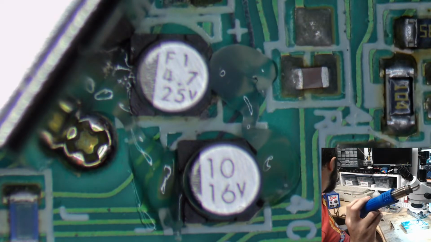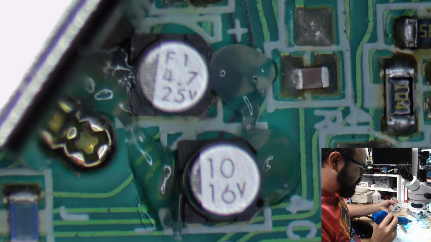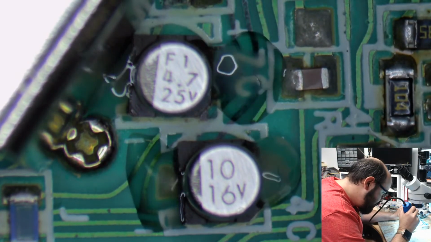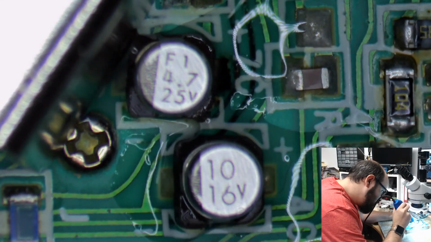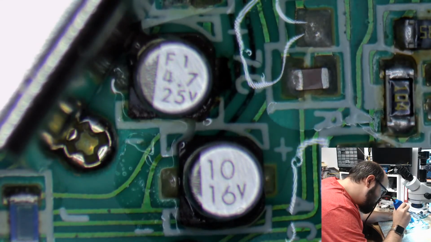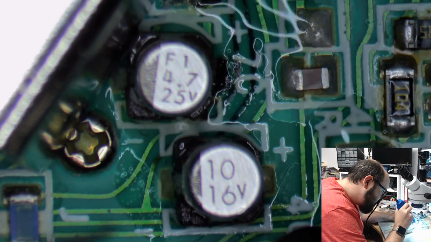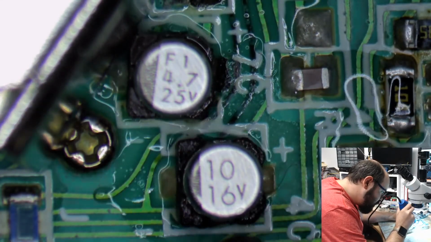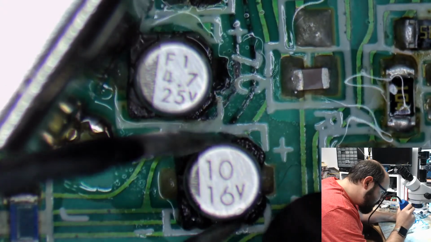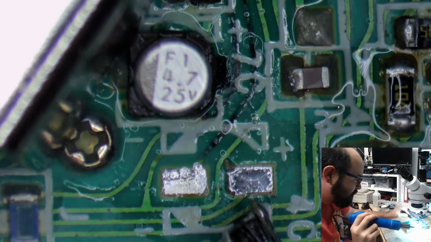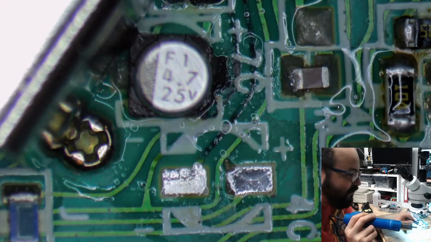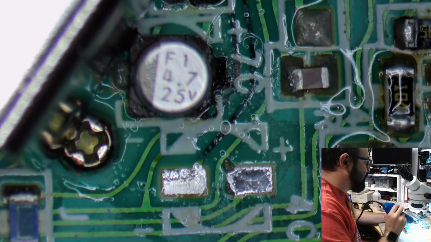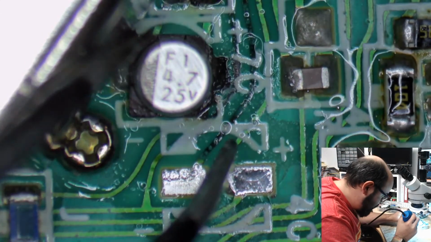And hopefully this won't be a popper. Whoop. Well, that was a popper. How about that? Jeez. All right.